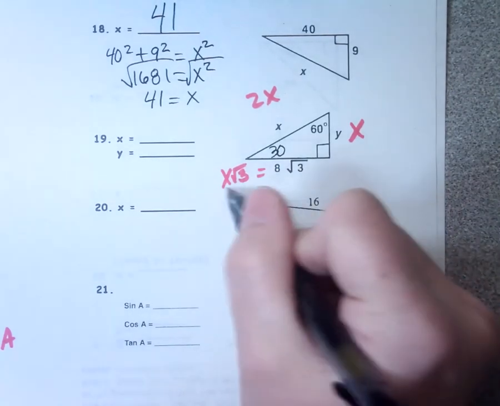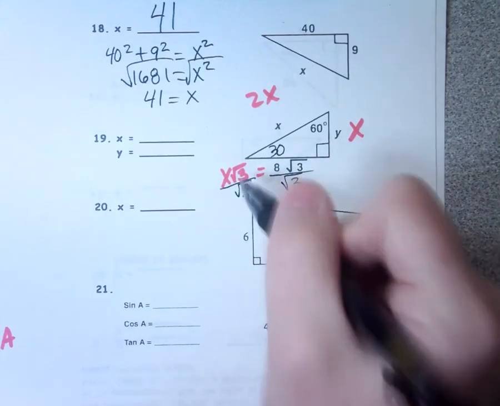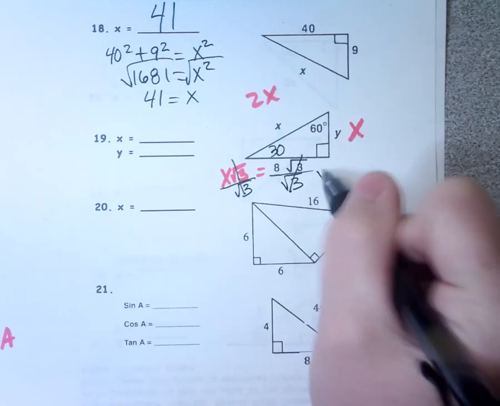So to undo multiplication, I divide. So I divide both sides by square root of 3. This one's super nice. Those square roots of 3 cancel out. All I'm left with is x is 8.